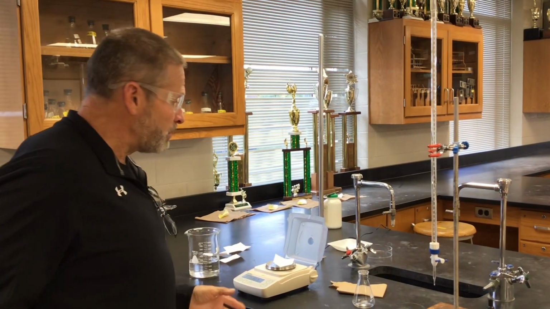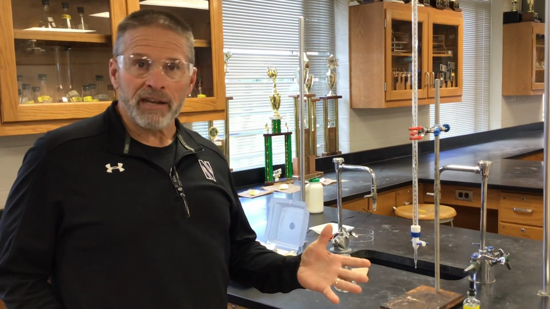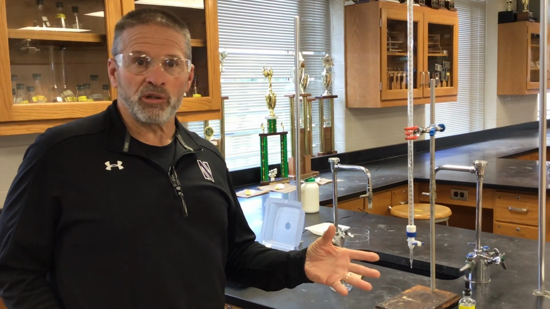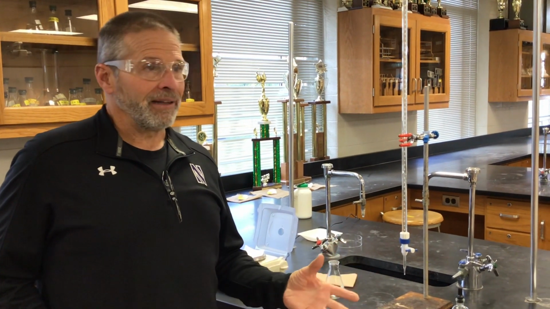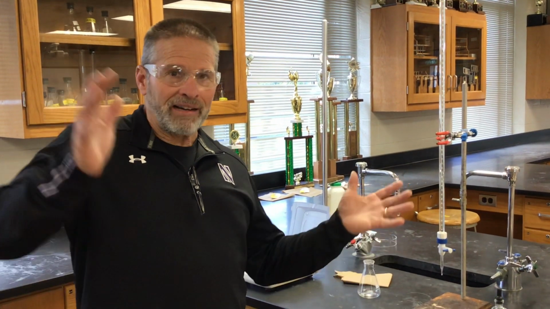A very common base to use is sodium hydroxide. Strong base, 100% ionization, which is great. It's very water soluble, which is great. It's not very expensive, which is great. It's got a lot of things going for it, but there is one downside. It's hygroscopic, which means when it sits out in the air, it absorbs water from the air.